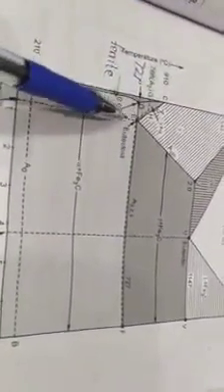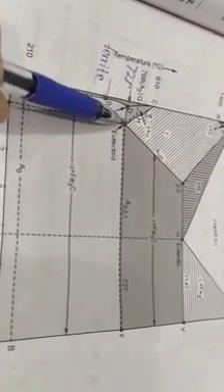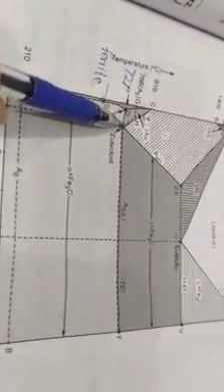The fifth point is the shifting and lowering of critical cooling rate. As we see in the iron carbon diagram, the critical temperature for the eutectoid point is 727 degrees Celsius.